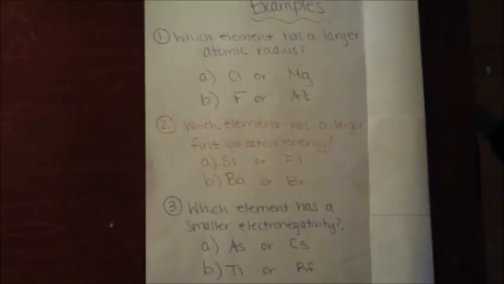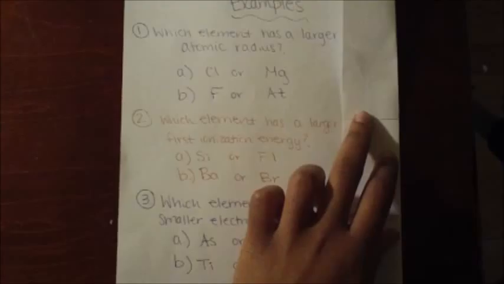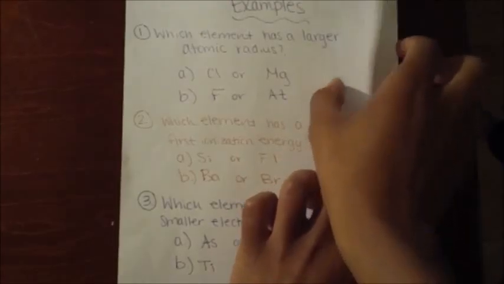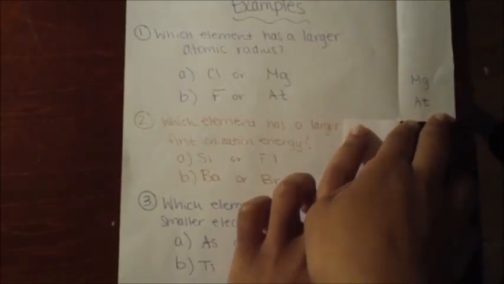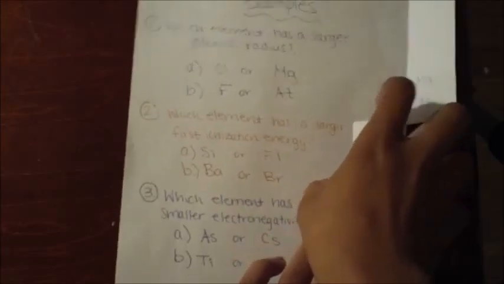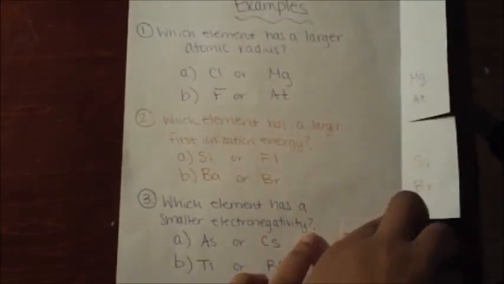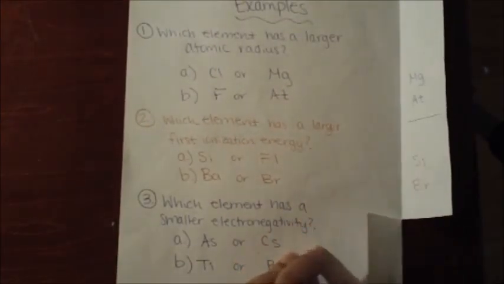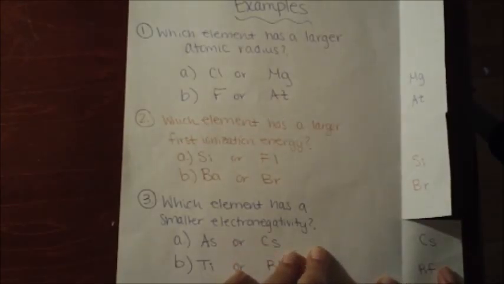Here are some examples for you to try. Pause the video and resume once you have your answers. The answers to number 1 are Mg and At. The answers to number 2 are Si and Br. The answers to number 3 are Cs and Rf.